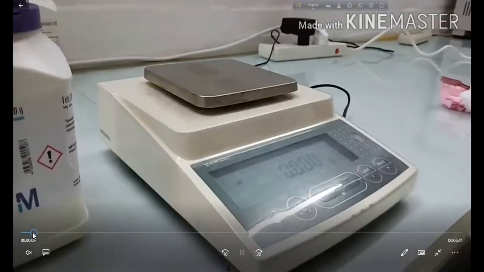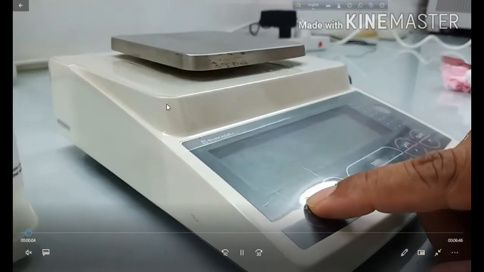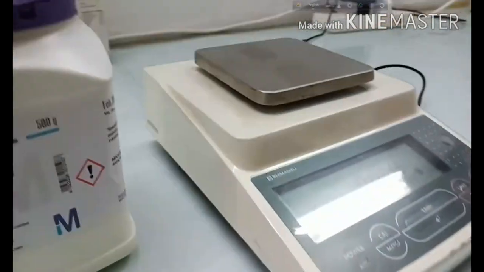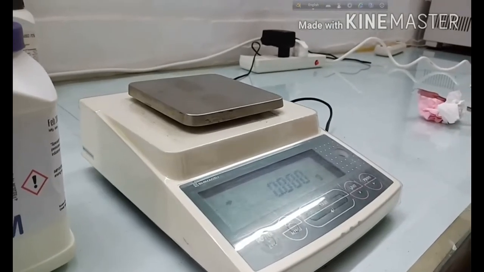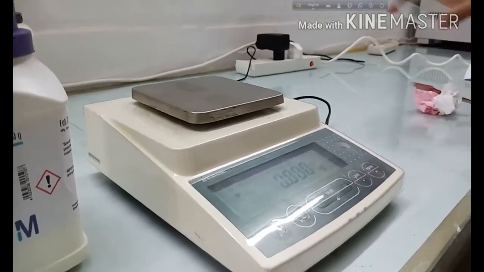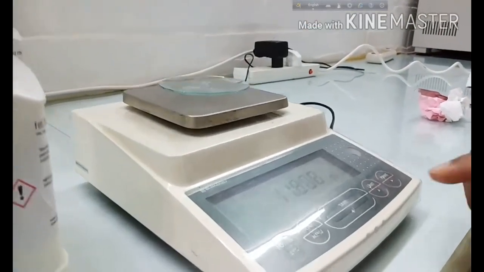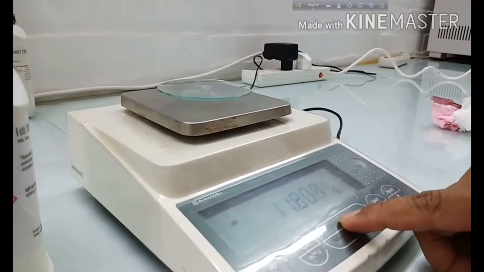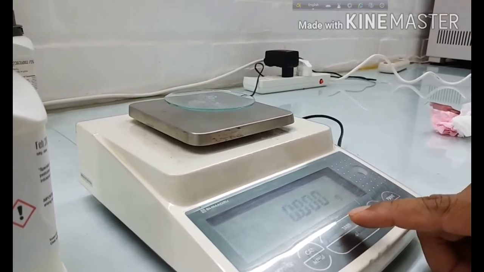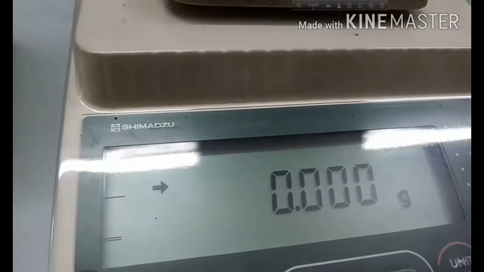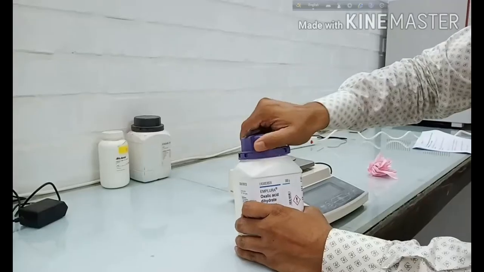Okay, I'm giving it from the beginning. So this is the weight machine. After calculating the weight in phase 1, you have to take the weight of the chemical species, that is oxalic acid, using a watch glass. It is the weight machine here. So can you see that we have made it 0?